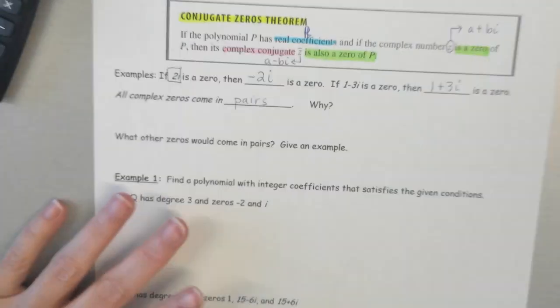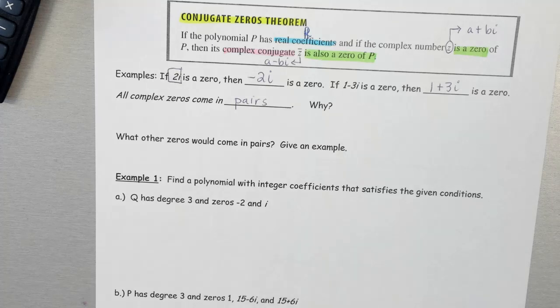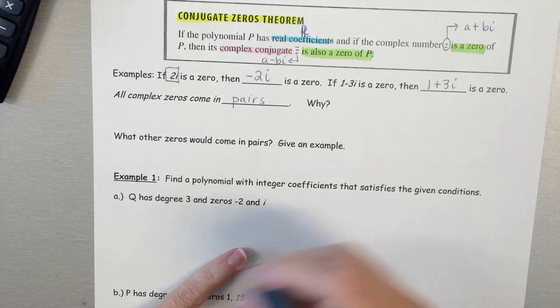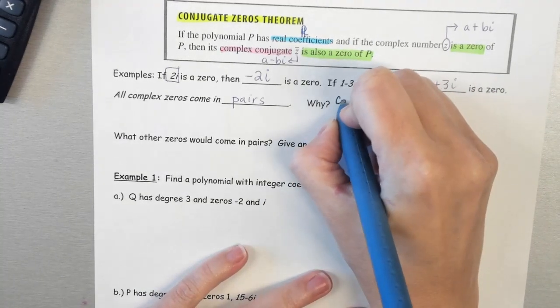So let's think about why that is. Remember what i represents? What is i equal to? Yeah, the square root of negative 1. Now think about when you are solving and you have a radical. When you're solving and you have a radical, what goes in front of the radical? Plus or minus.